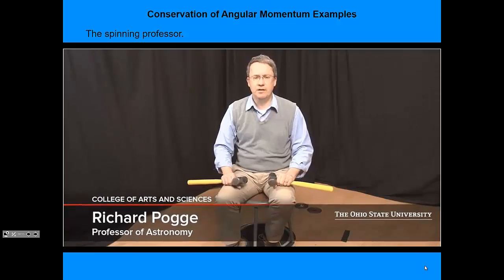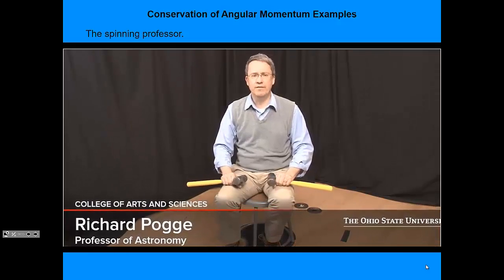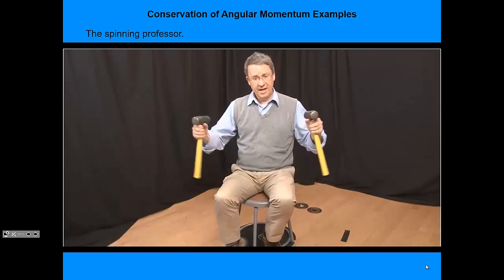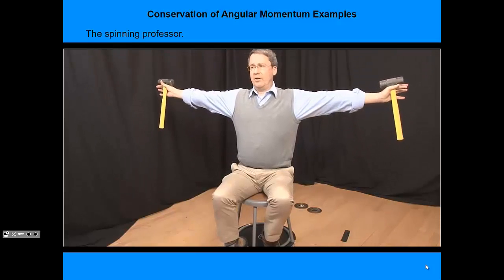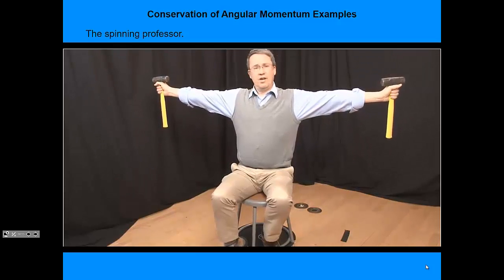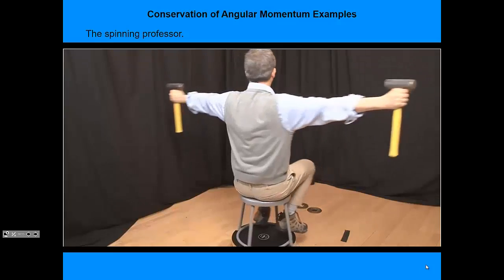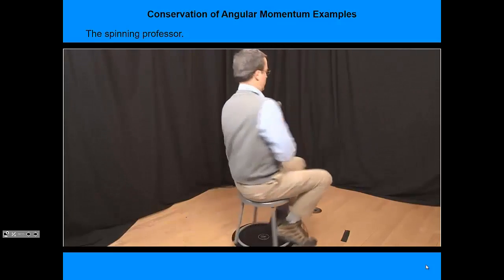We can demonstrate the conservation of angular momentum the same way a figure skater does by going into a tight spin. I'm not a very good skater, so I'll use this turntable and a pair of hammers. I'll hold them out at arm's length so I get a nice large radius, and I'll set myself in a slow spin. I'm spinning around at a constant speed, and then I draw the hammers close to my body, and I spin around very rapidly.